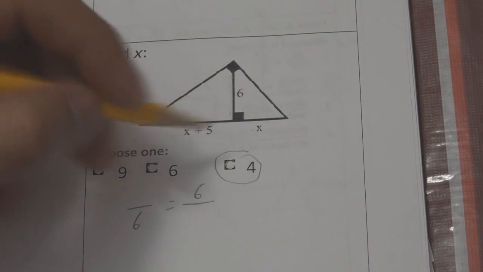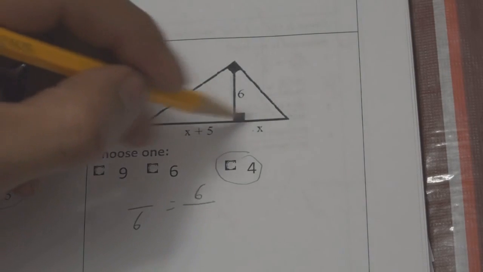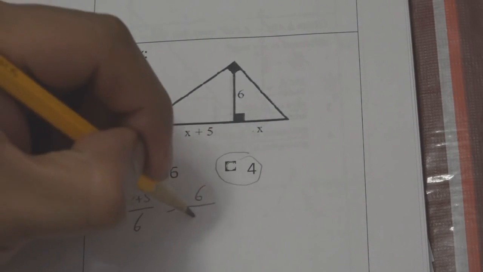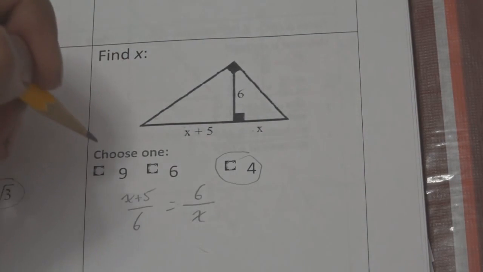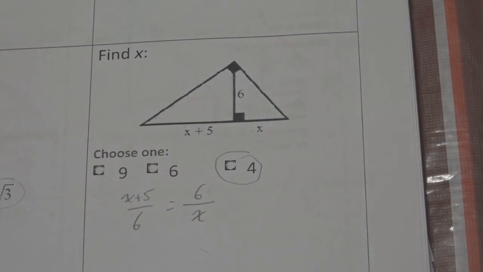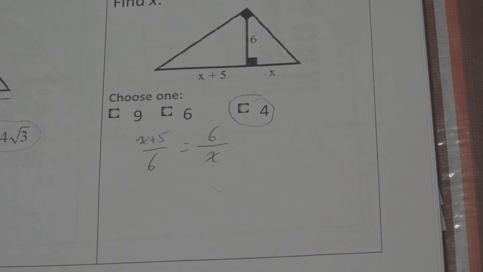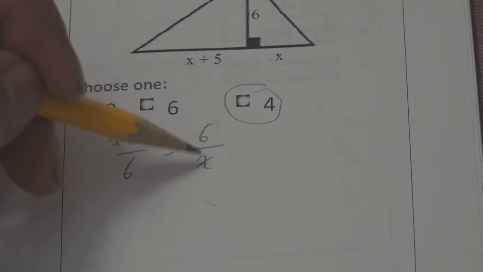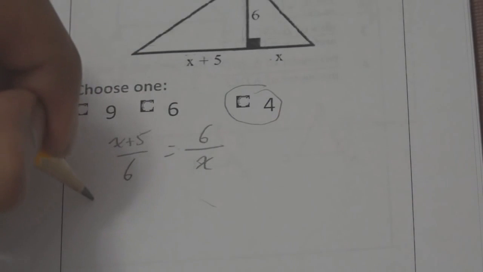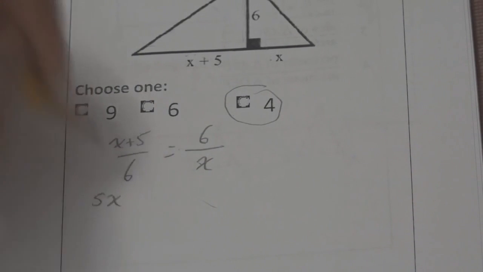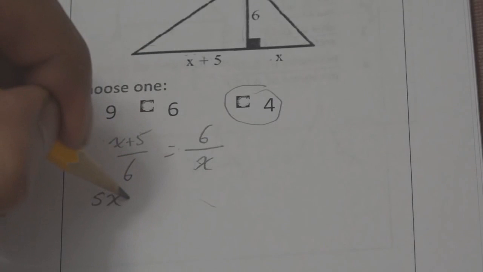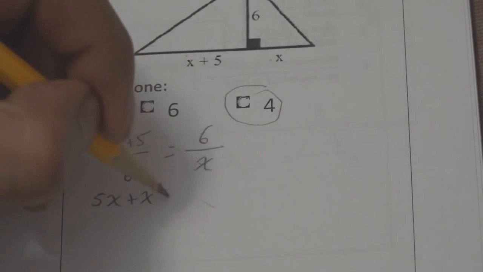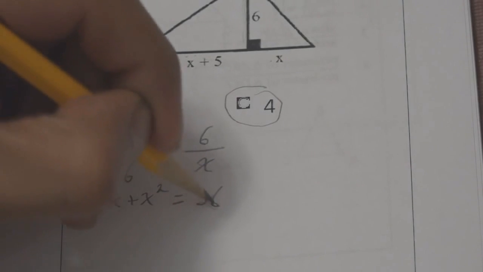So let's see now. What did I say? Oh yeah, the segments of the hypotenuse. So the first segment is x plus 5. The second segment is x. Now we cross multiply. Remember, if you're going to cross multiply, you're going to have to use the distributive property. So that's exactly what I'm going to do. So x times 5 is 5x. x times x is x squared. So I just use the distributive property, equaling 36.